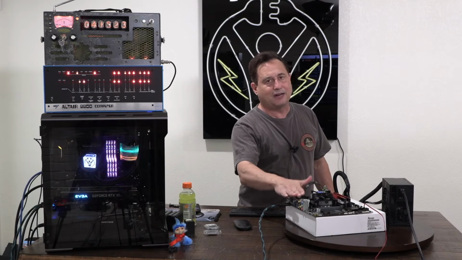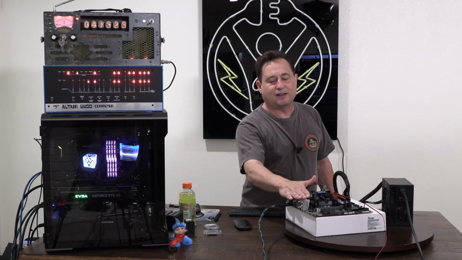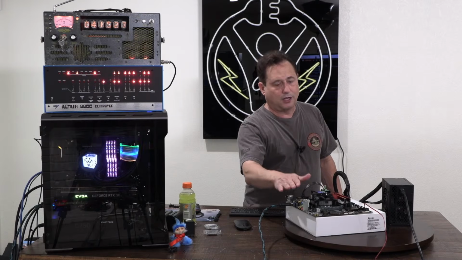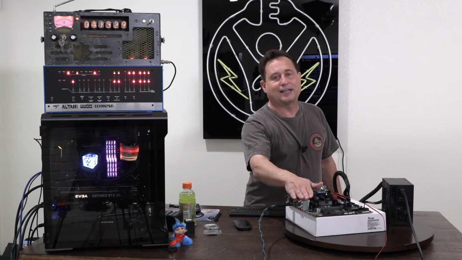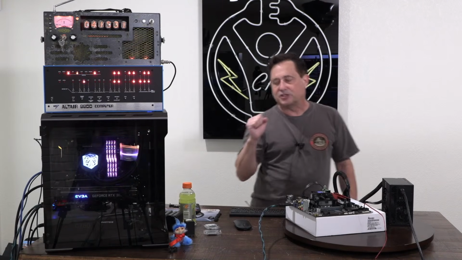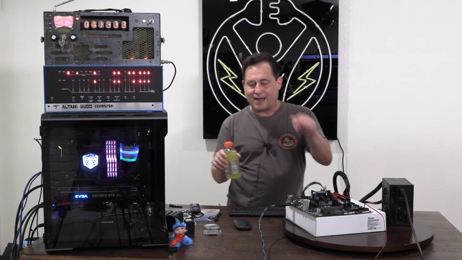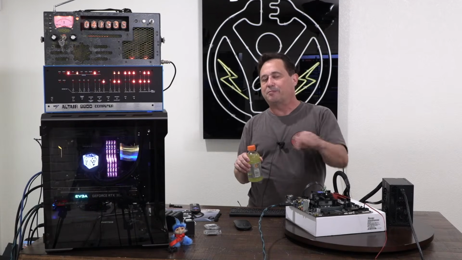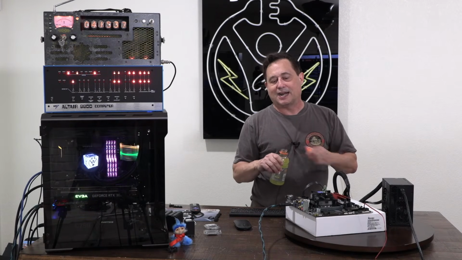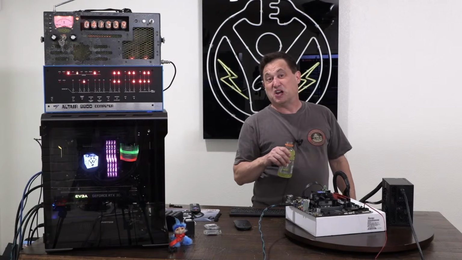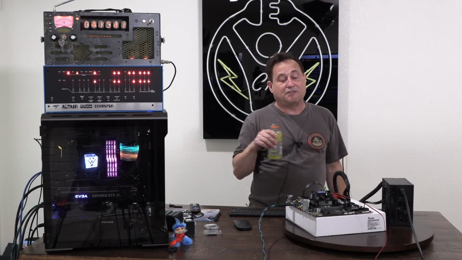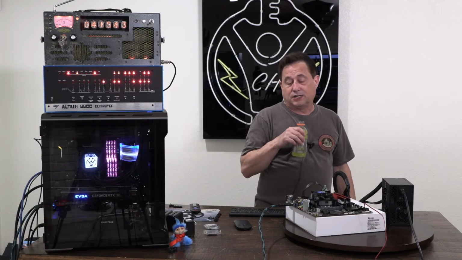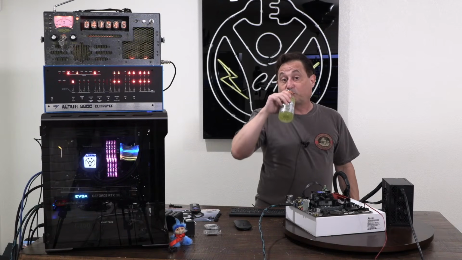I can almost guarantee that Newegg is violating not a law, but they're violating a sale agreement with Gigabyte. I can almost guarantee Newegg's not permitted per their agreement with the manufacturer to do this. And I think they just don't know. So you can take advantage of that if you see the value in this. It's a good deal.